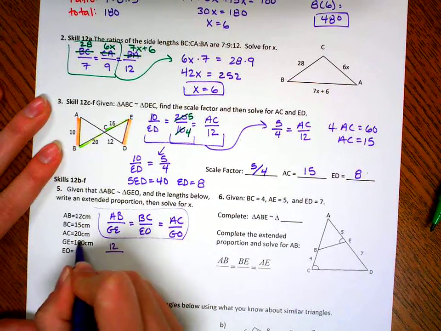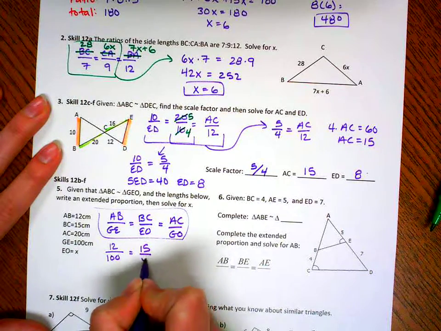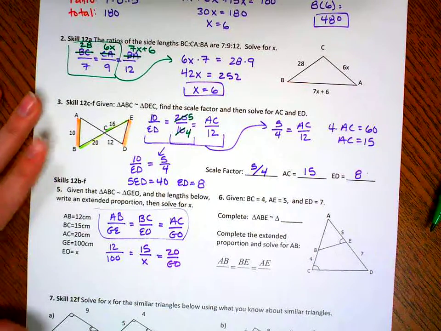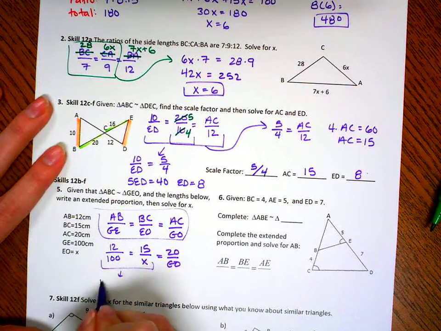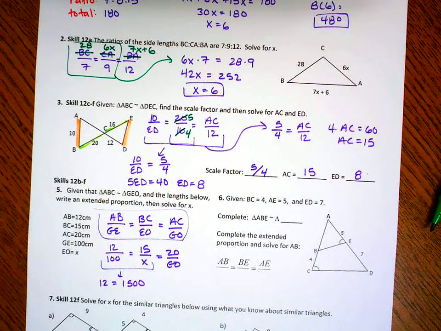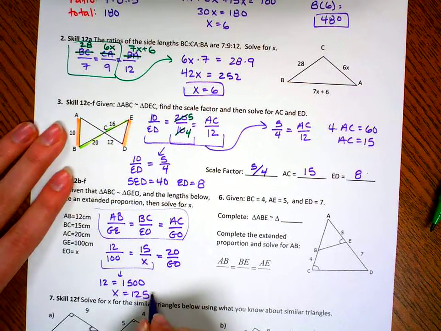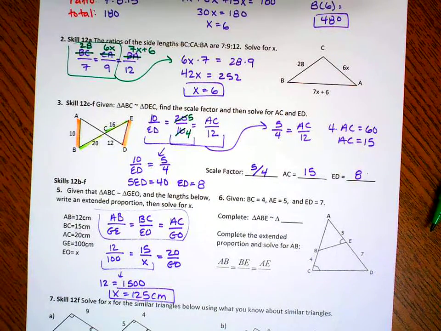AB is 12, GE is 100, BC is 15, EO is x, AC is 20, and GO we don't have anything for, but we're just solving for x. So I'm going to take this here and cross multiply. So 12x equals 1500. And if I take 1500 and divide by 12, I get that x equals 125. We're working in centimeters, so 125 centimeters.